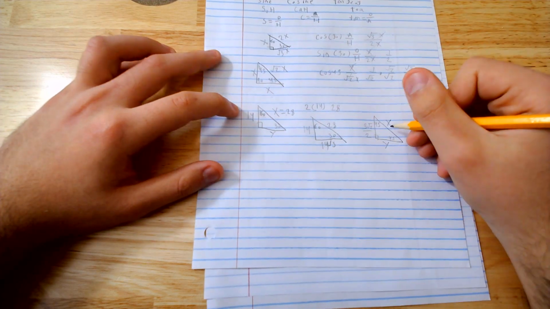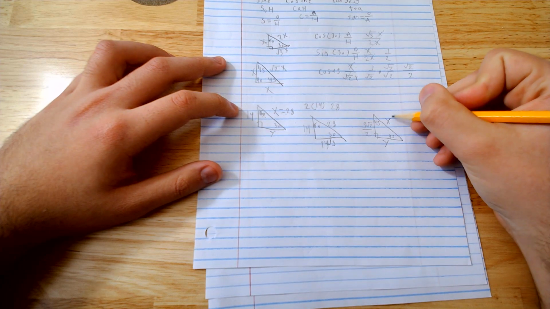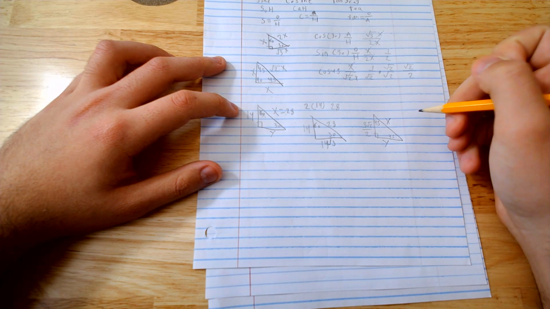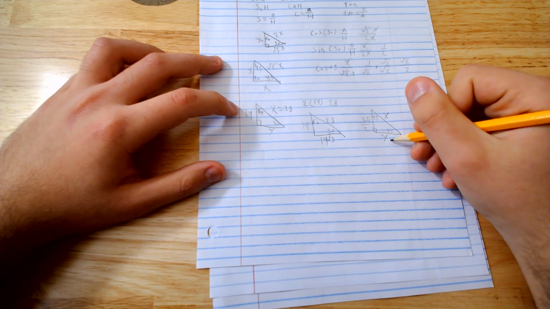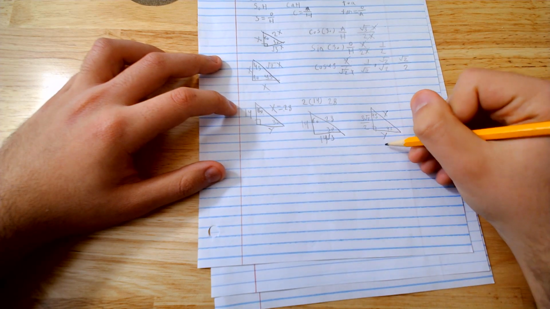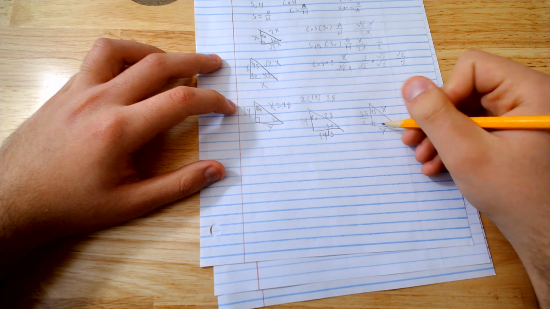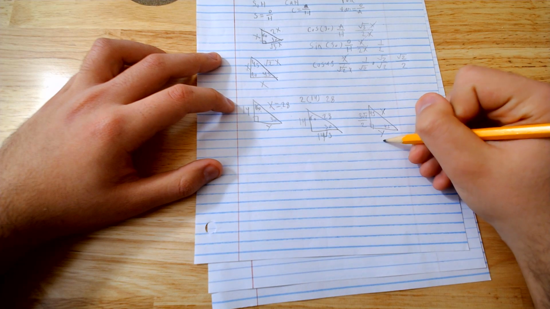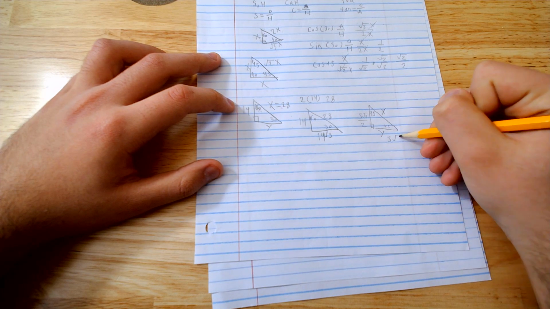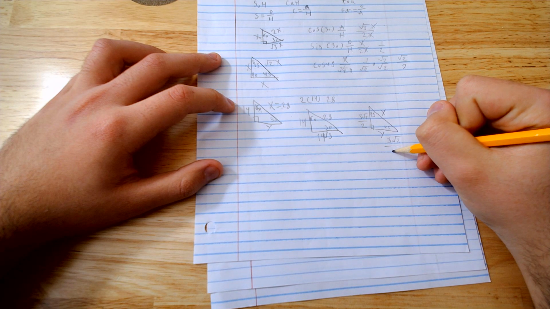So we go back here and ask, how do I find this? Well, I know that this and this are the same, because opposite and adjacent are both x's, and normally this one is different. So we have 3 root 2 over 2.